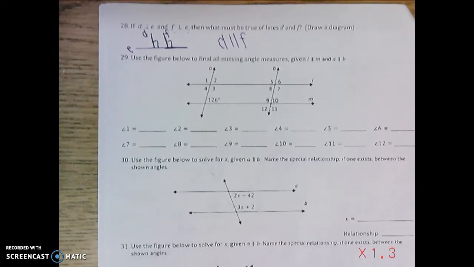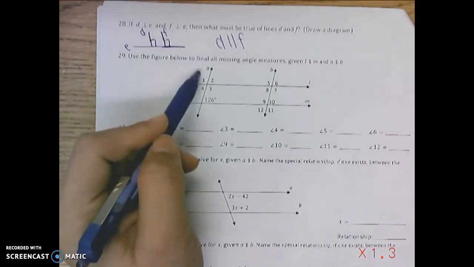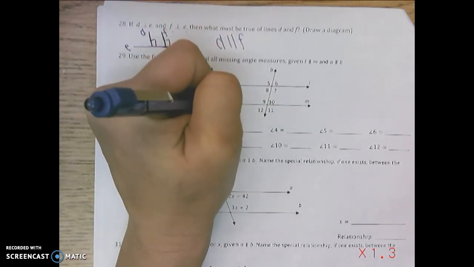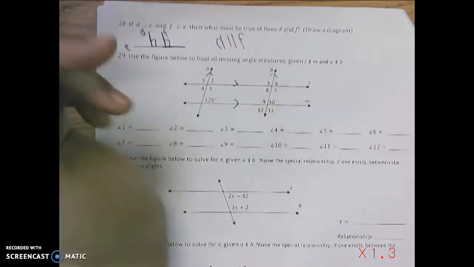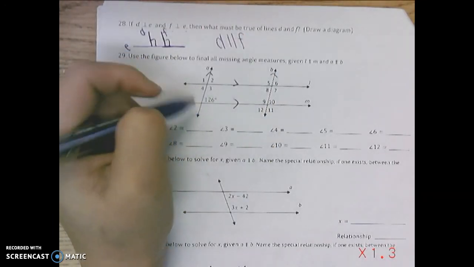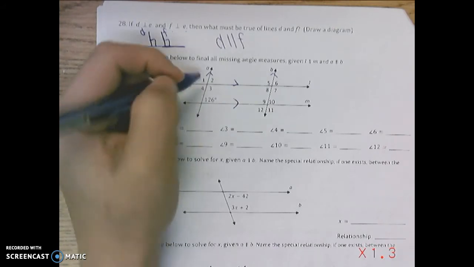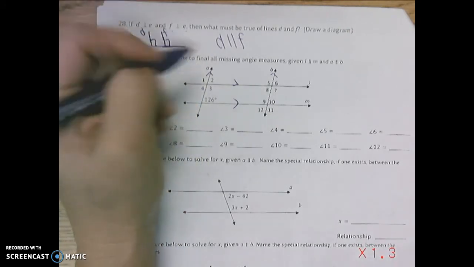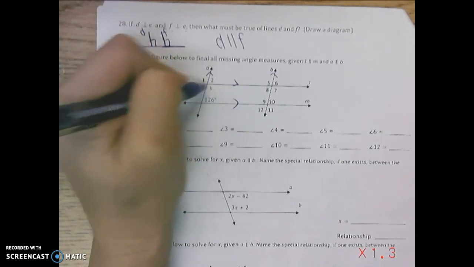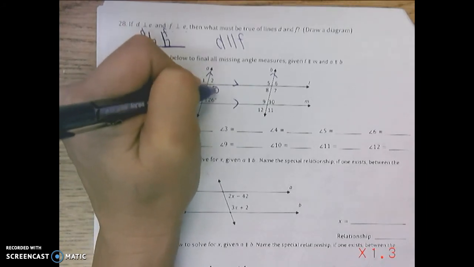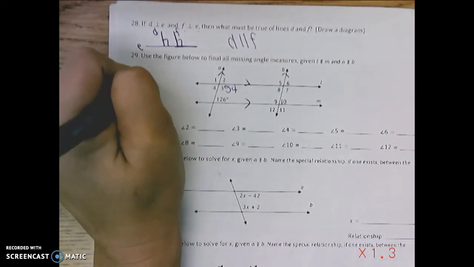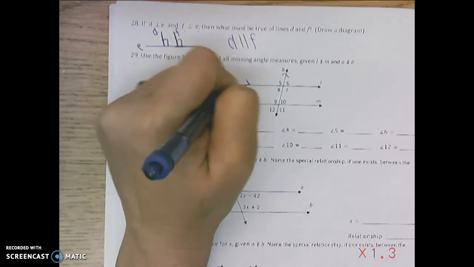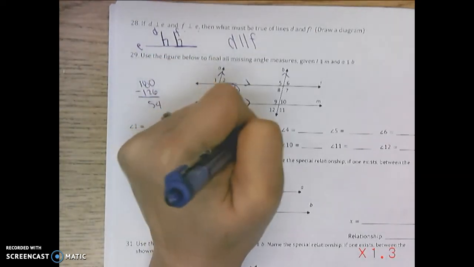All right, here it says use the figure below to find all the missing angle measures. L and M are parallel, and A and B are parallel. Right here, we have 126. Well, 3 and 126, they're consecutive interior angles, or same side interior angles, and they add to 180. So 3 has to be 54. 180 minus 126 is 54, which means angle 3 is 54 degrees.